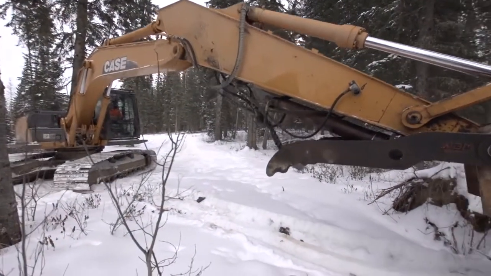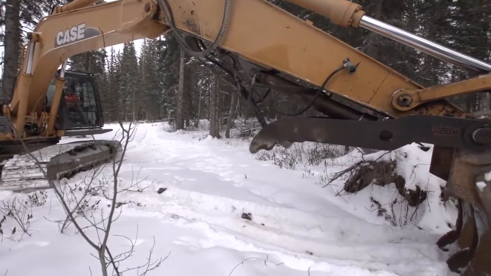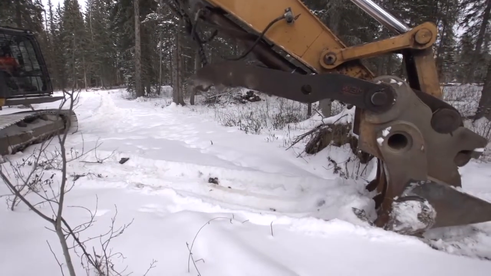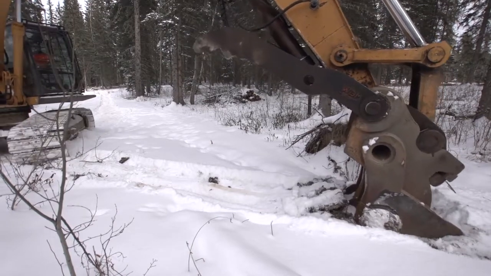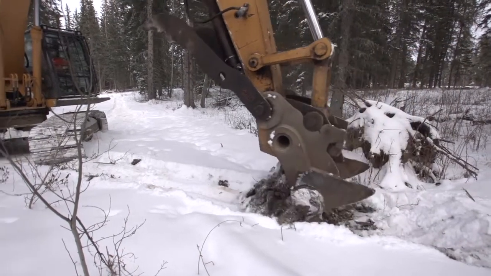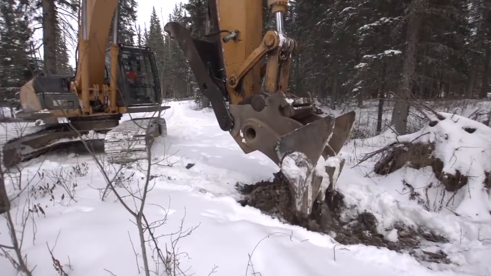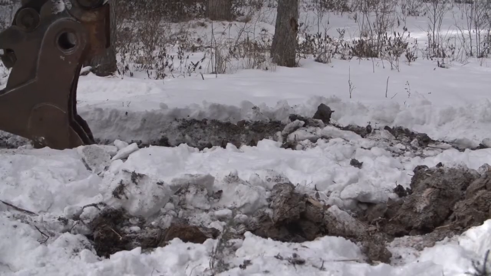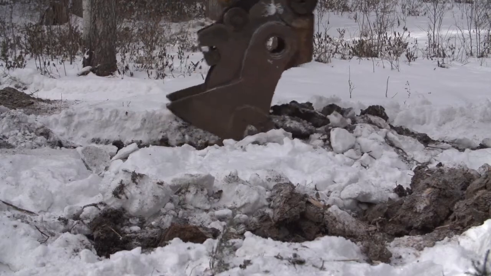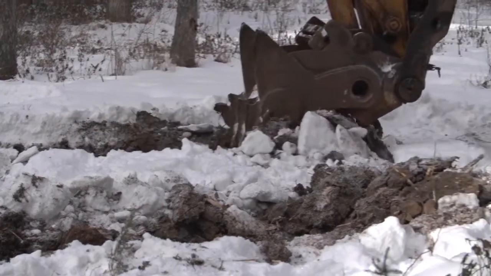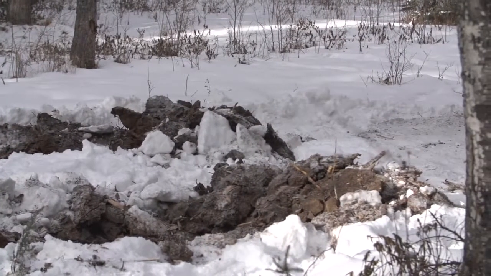Mounding techniques can also be used to decompact a site, with soil being scooped and placed adjacent to the hole. This technique can be applied in frozen or unfrozen conditions. While not as efficient as shanks or winged subsoilers, this approach creates a highly heterogeneous soil surface with many microsites and can effectively address compaction issues.